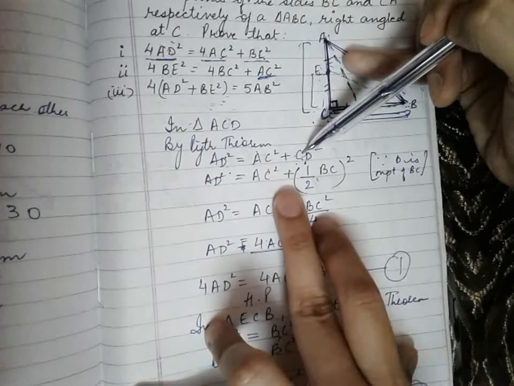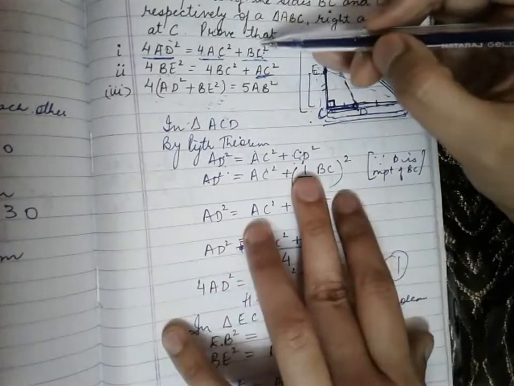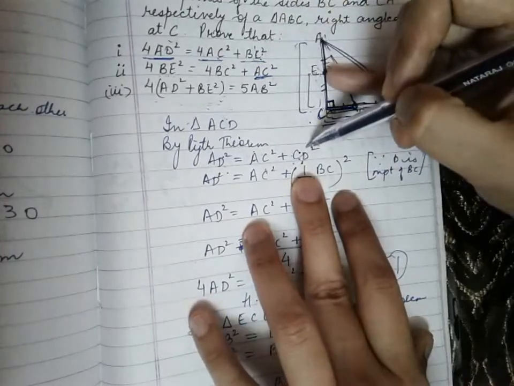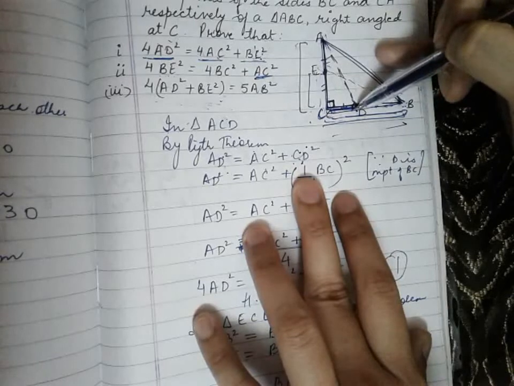BC, and here it is CD. Do I need CD? No. I need BC in place of that. So let us see, is there any relation between BC and CD? Yes. What is the relation?